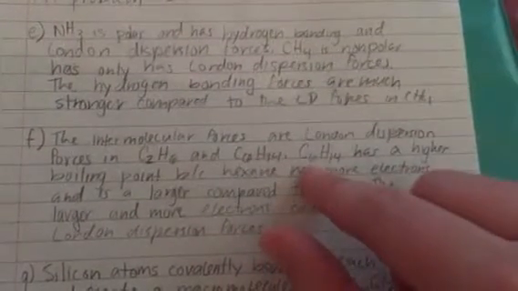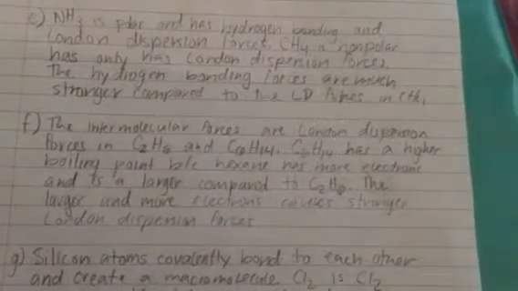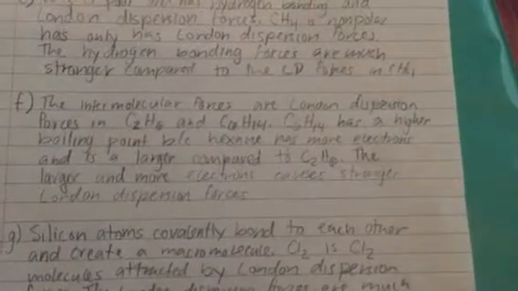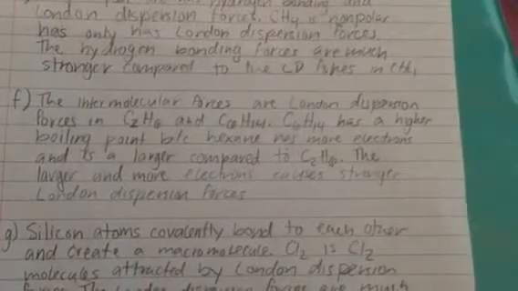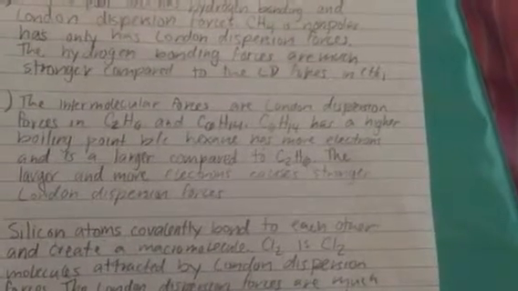You can clearly see that. This has more atoms. And because it's larger, it has more electrons, it has stronger London dispersion forces, and the stronger London dispersion forces keep it together more. So that's why the larger molecule is a liquid while the smaller one's a gas at the same temperature and pressure.